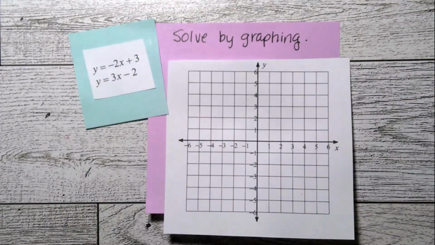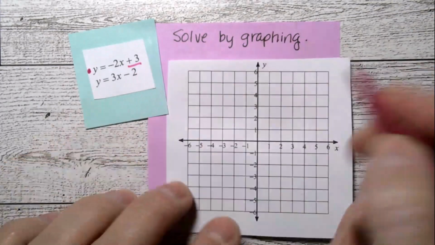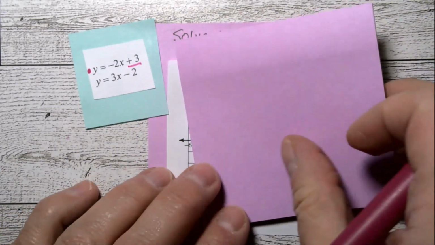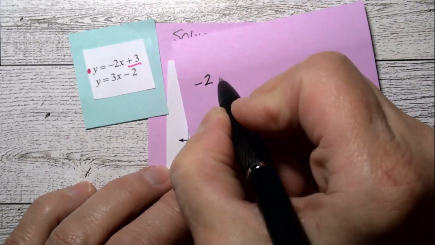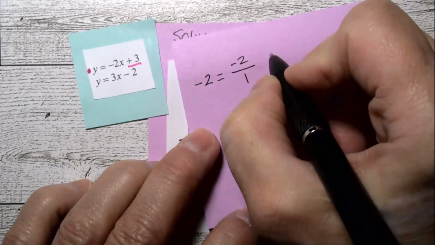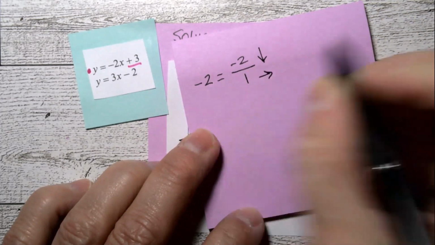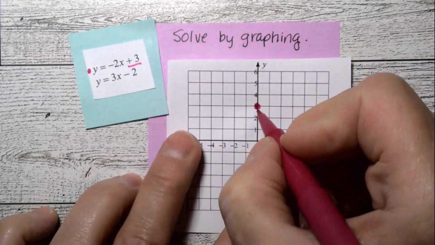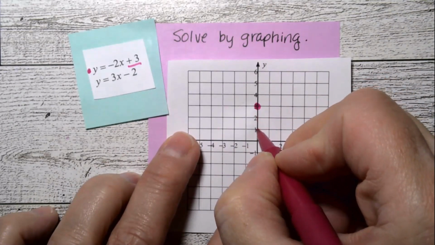You may already know how to graph lines, so really what this is coming down to is just graphing two lines on the same graph and seeing where they cross, if they cross. So this first one, the y-intercept is +3. Now the slope is negative 2. You want to rewrite that as a fraction. Negative 2 over 1. And that means we're going to go down 2 boxes, over 1 box. And there's our second point.